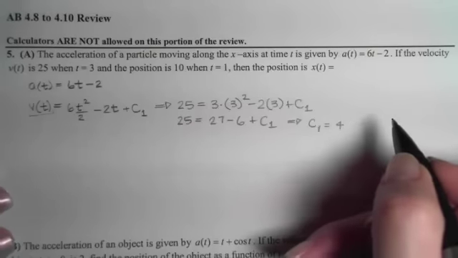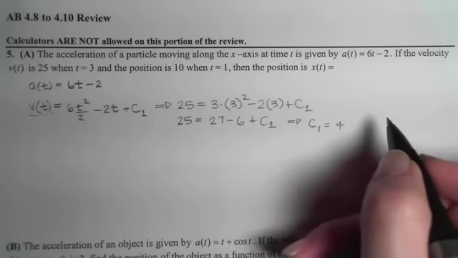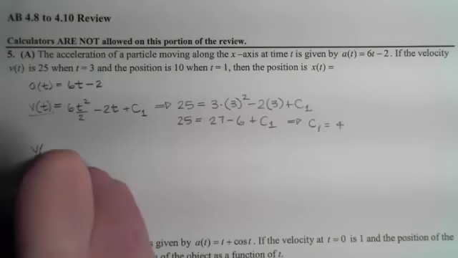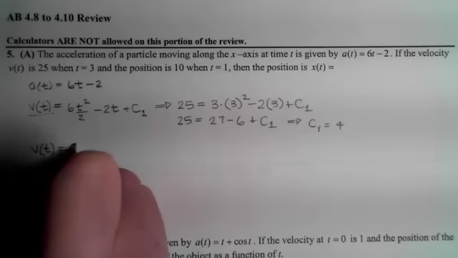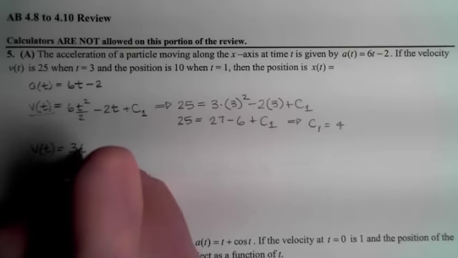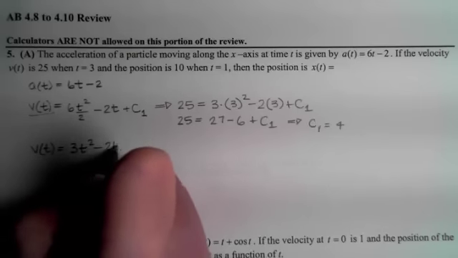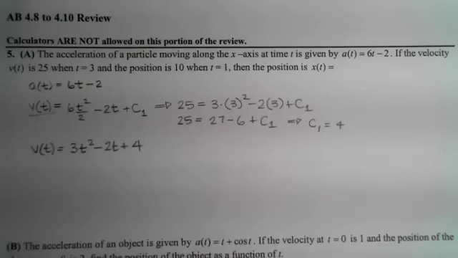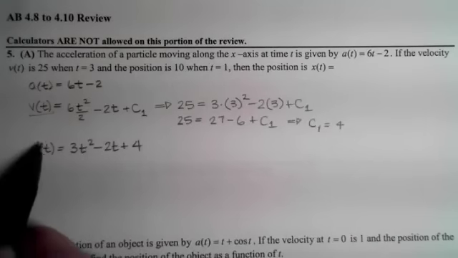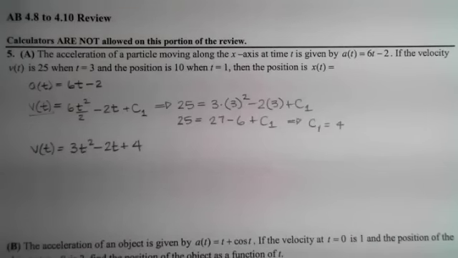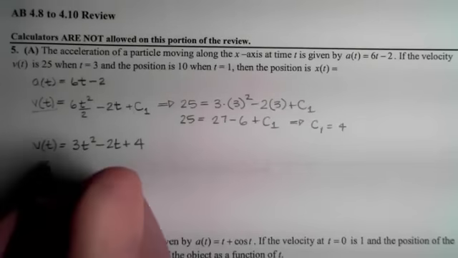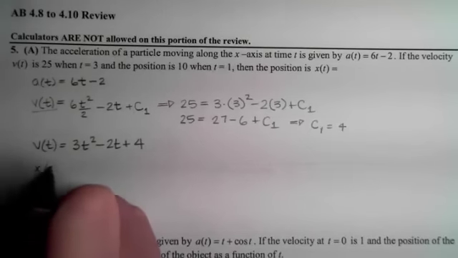So now I need to use the antiderivative again. So I have my v of t nailed down as 3t squared minus 2t plus 4. The goal is to find the position. So I need to ask myself, what did I take the derivative of that gave me the velocity? Well, the answer to that one is the position function.